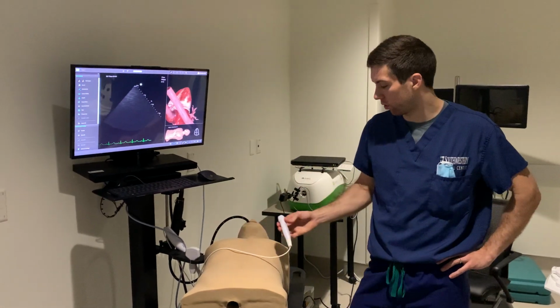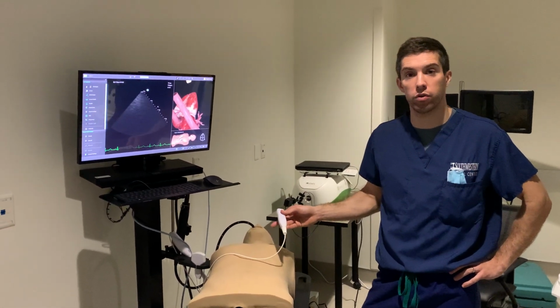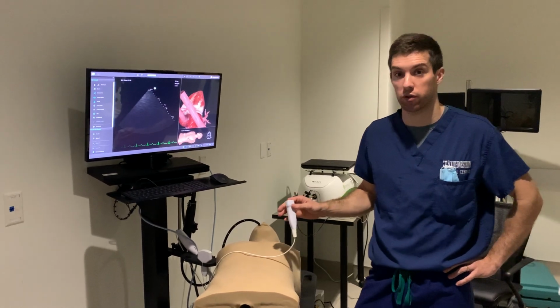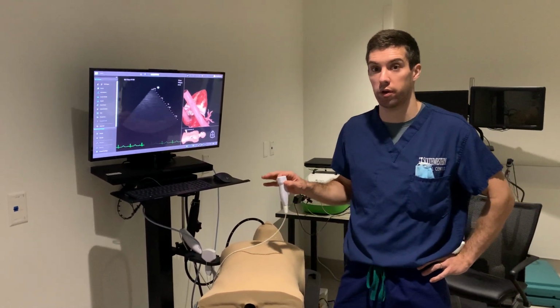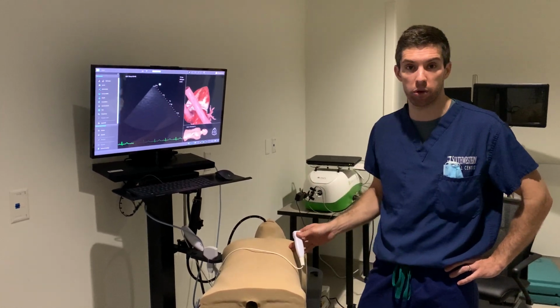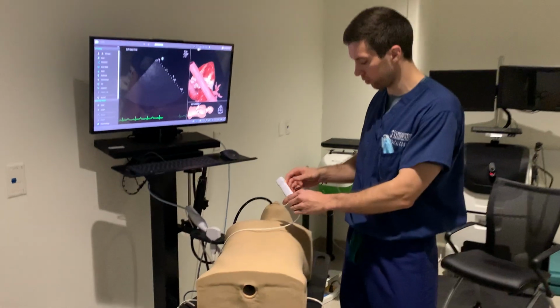Okay, hey everybody, so we're back. We just got finished doing the parasternal long axis view and the parasternal short axis view. So now we're going to do our next one, which is the third of our 4 views, the apical 4 chamber. So again, we have our ultrasound probe here.